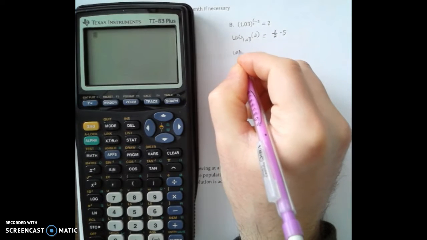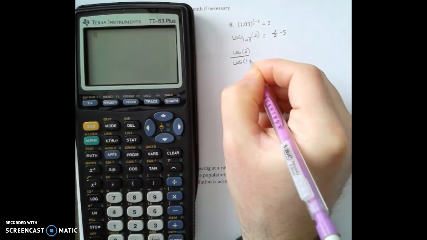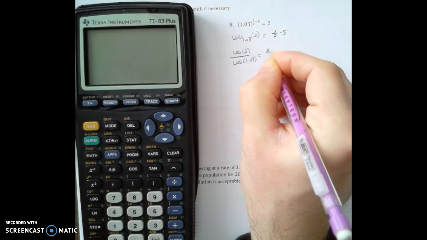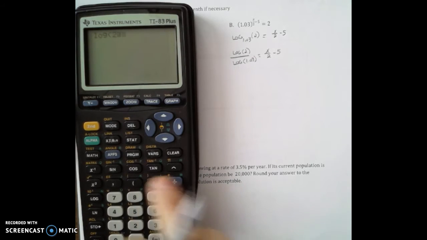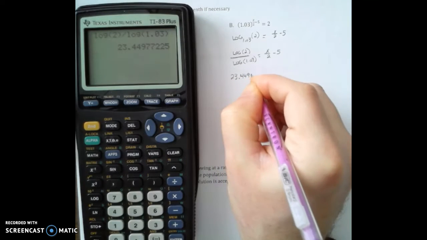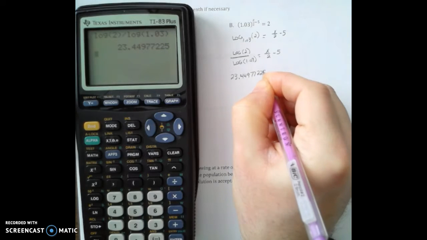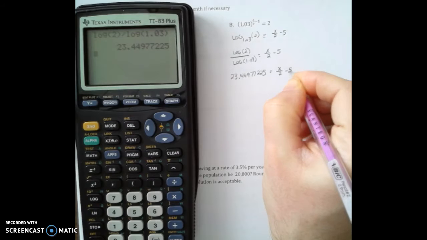So I'm going to have log of 2 divided by log of 1/300, and again that's equal to x over 2 minus 5. Log of 2 divided by log of 1/300 is equal to this decimal, 23.449772225, and so I now know that that equals x over 2 minus 5.